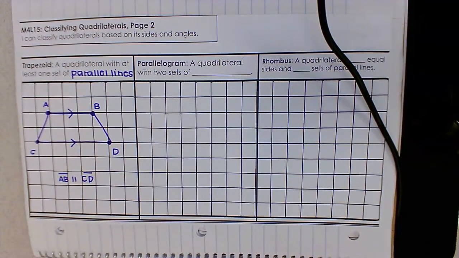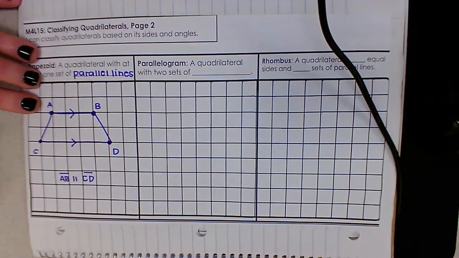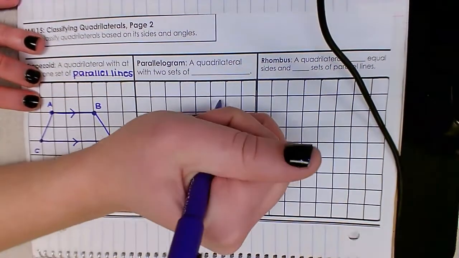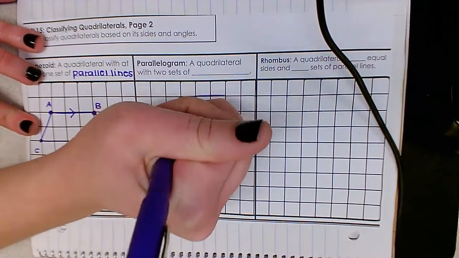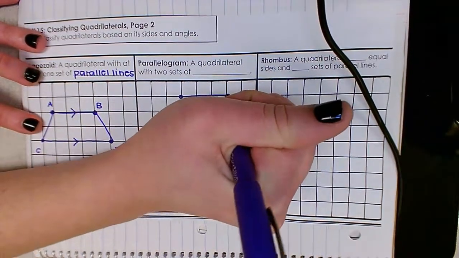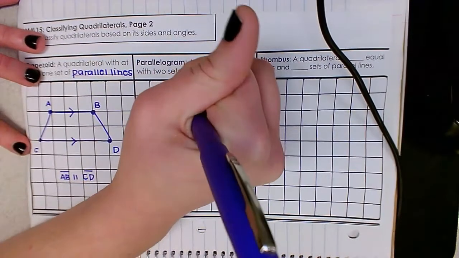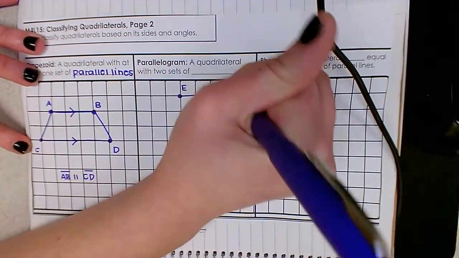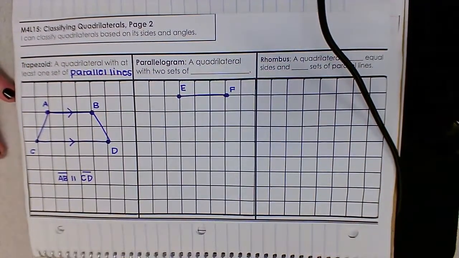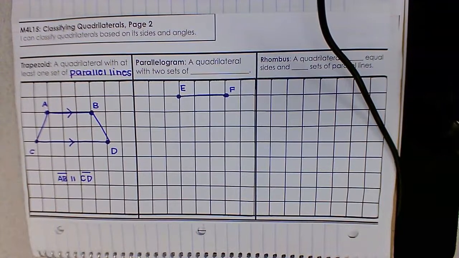A parallelogram is going to be similar with a little bit of a twist. I want you to imagine drawing a square. Let's make that square 3 units across like this. We'll name this line, let's say, EF. What makes a square is that it has to have right angles.